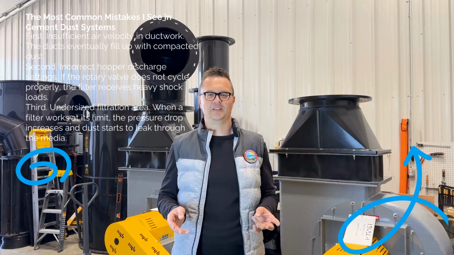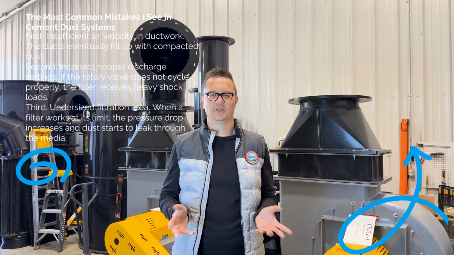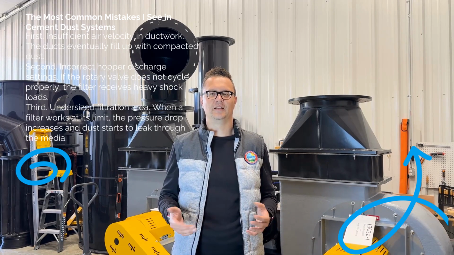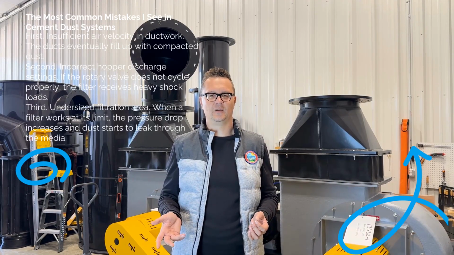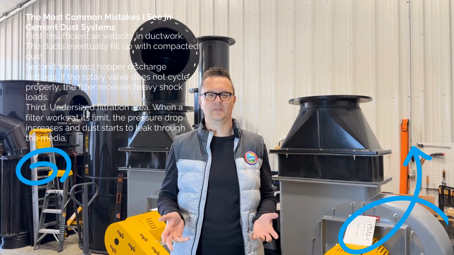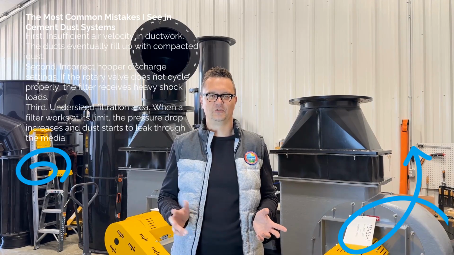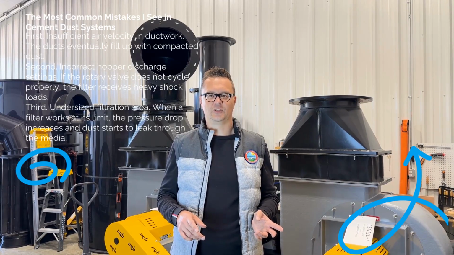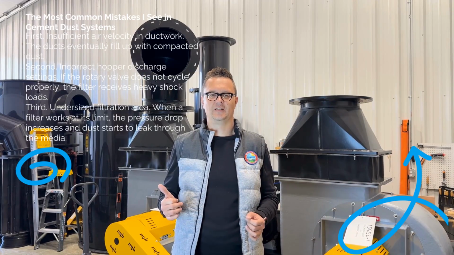The most common mistakes I see in cement dust systems. Across many facilities, I see the same issues repeated. First, insufficient air velocity in ductwork. The ducts eventually fill up with compacted dust. Second, incorrect hopper discharge settings. If the rotary valve does not cycle properly, the filter receives heavy shock loads. Third, undersized filtration area. When a filter works at its limit, the pressure drop increases and dust starts to leak through the media.